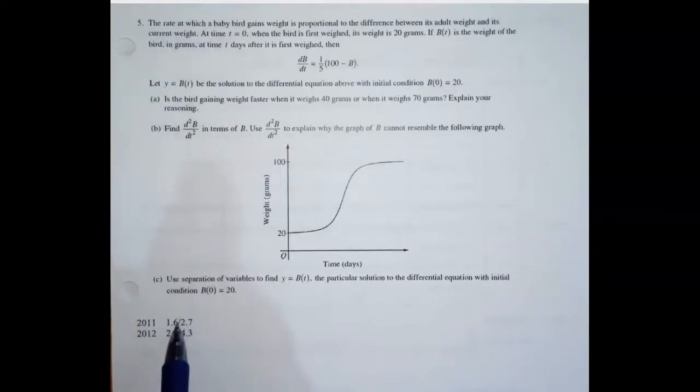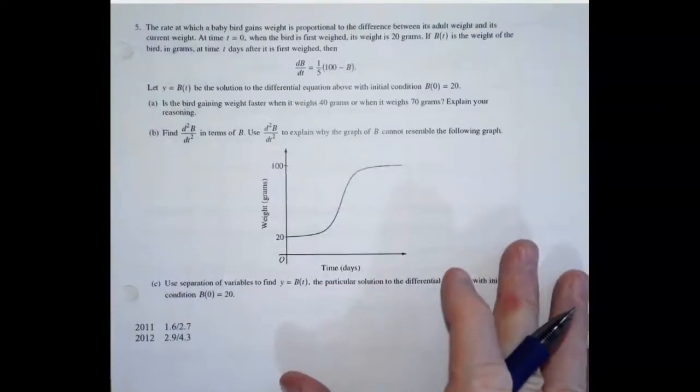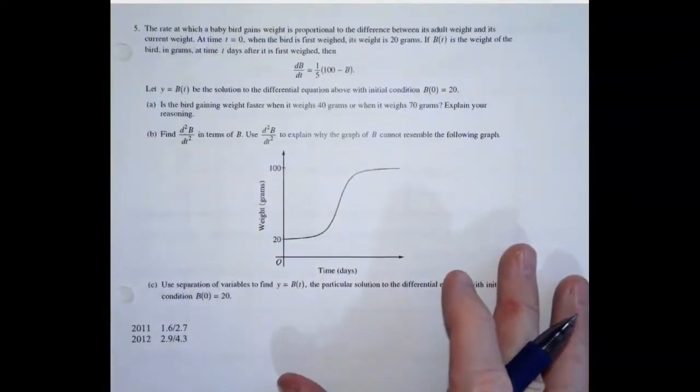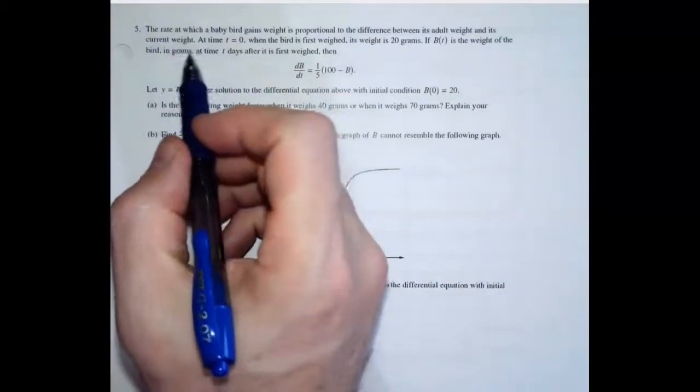The world average was 1.6 out of 9, and we had 2.7 out of 9. The next year was a very similar question, and the world went up to 2.9 and we went up to 4.3. So some of it is just the preparation and being ready for certain kinds of questions.